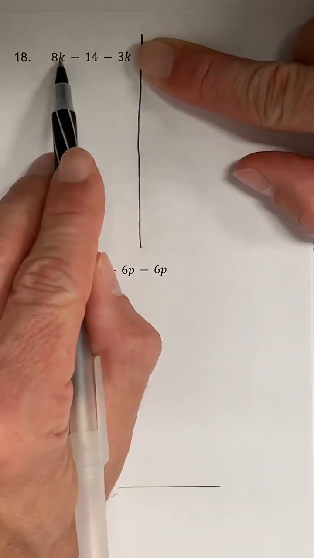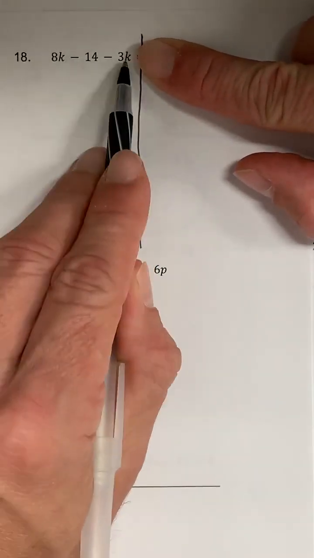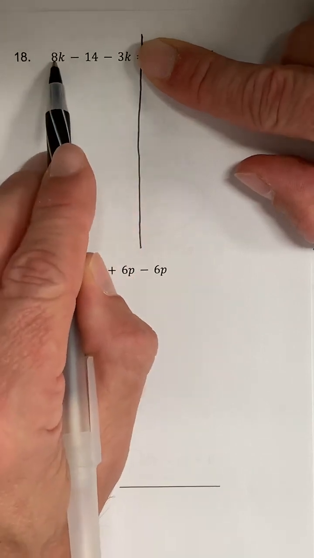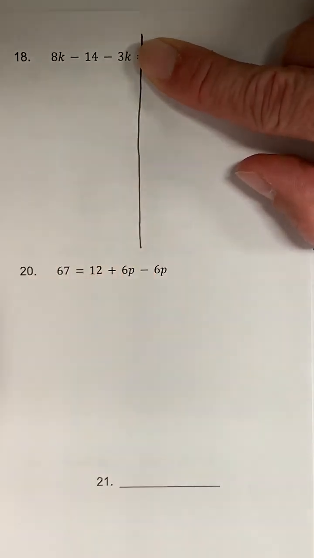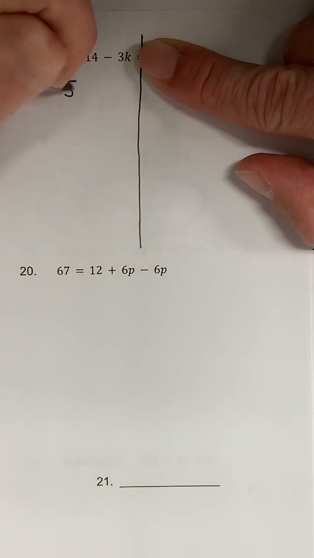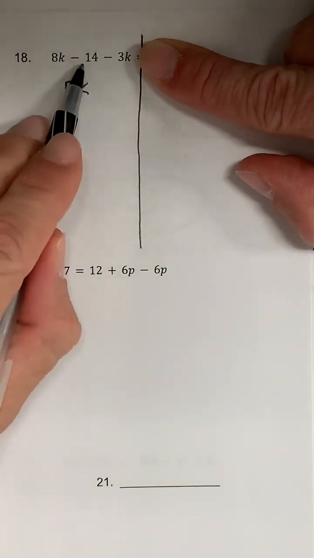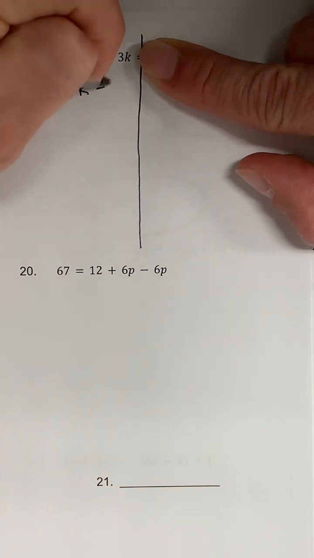This is k's, this is k's. These two things could be combined together. If we have 8k, take away 3k, really there's just 5k's over there. So it would look nicer if we just wrote 5k. There's also a minus 14, so we'll write minus 14.